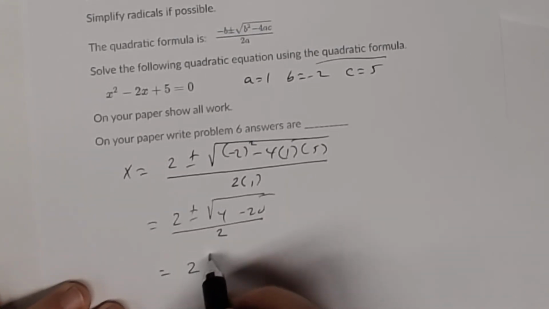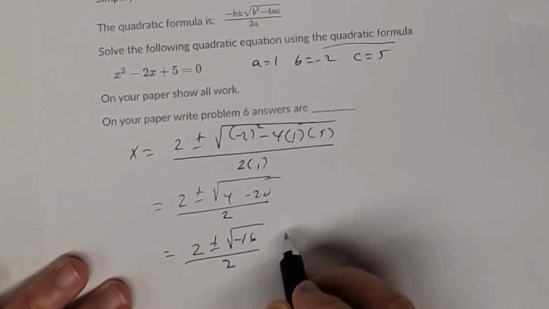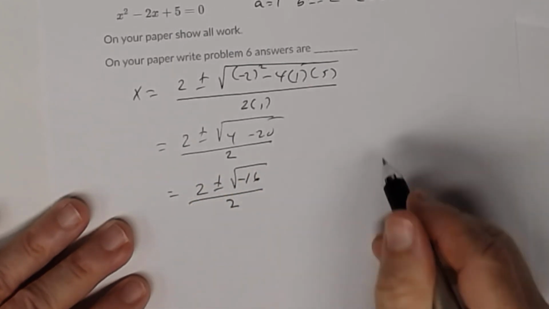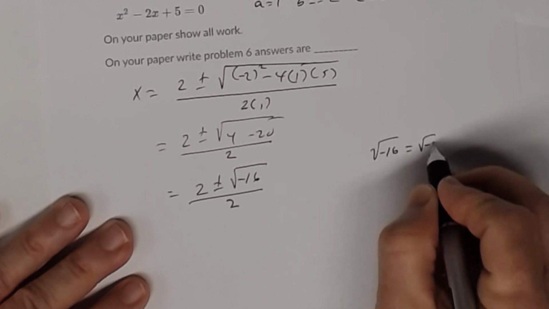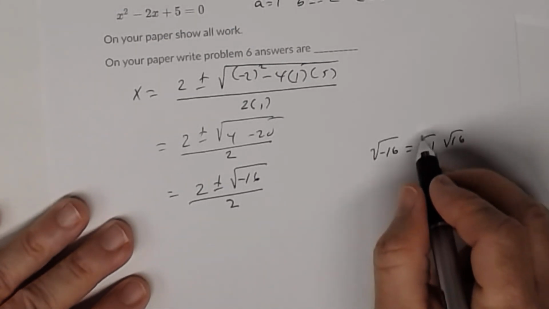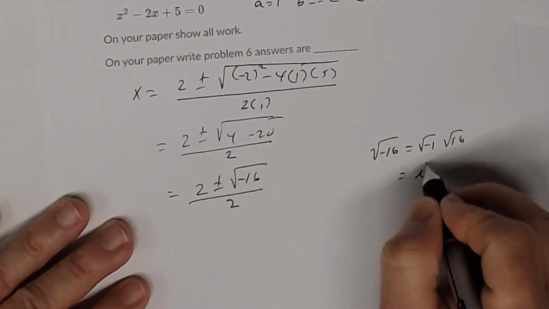So then that becomes 2 plus or minus the square root of a negative 16 over 2. Now I need you to recognize that the square root of a negative 16 means the square root of a negative 1 times the square root of 16. And we know that the square root of a negative 1 is the imaginary unit i.